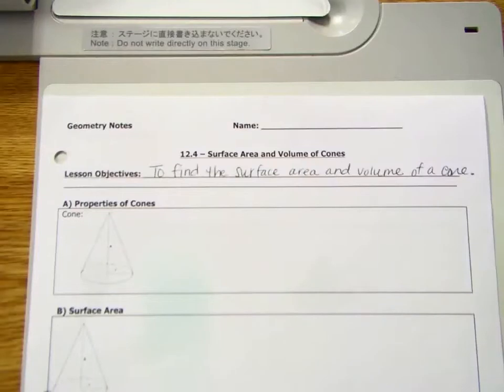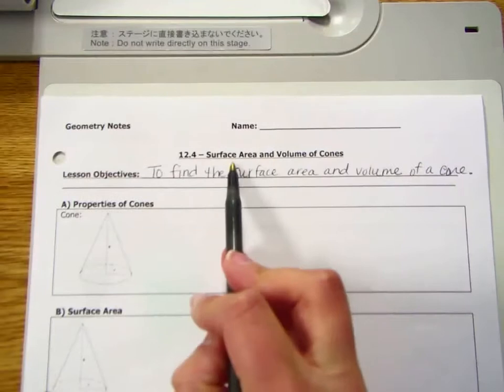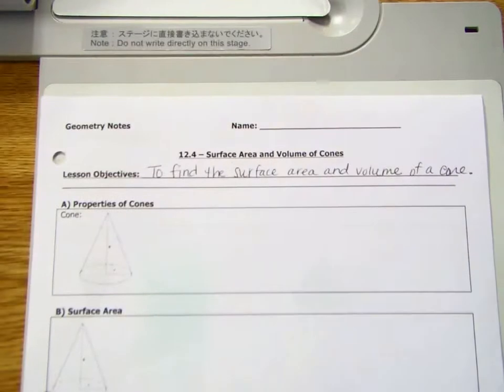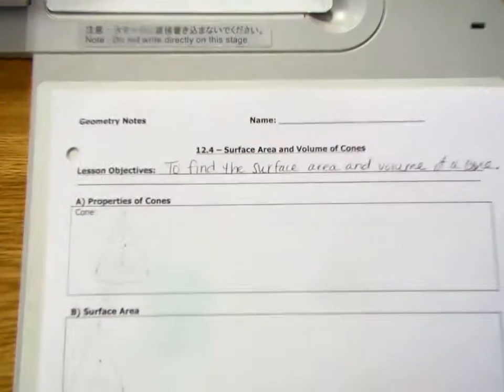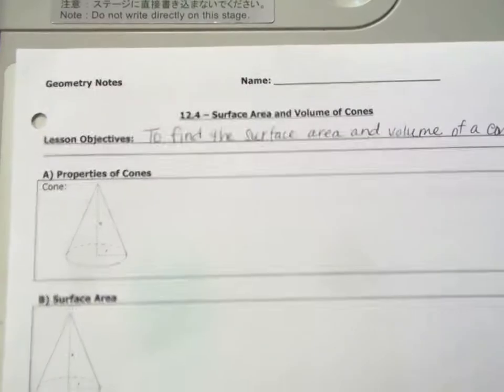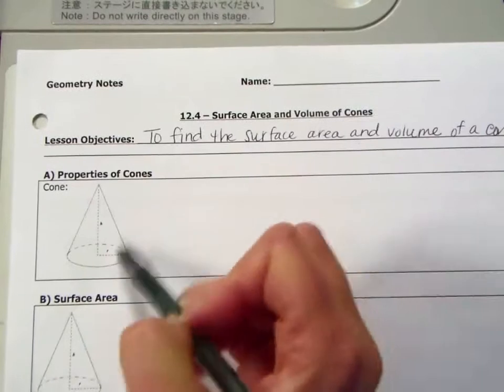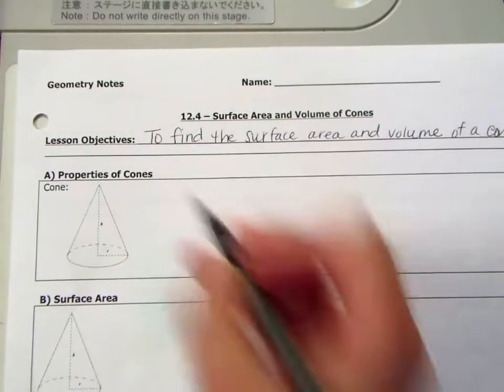Okay, what we are going to do in this short lesson, we are just going to look at how to find the surface area of a cone, and then when we get back from spring break, we will finish this up by looking at the volume of a cone. What I want to start off with, though, is just to talk about the different properties of a cone and different parts of a cone.